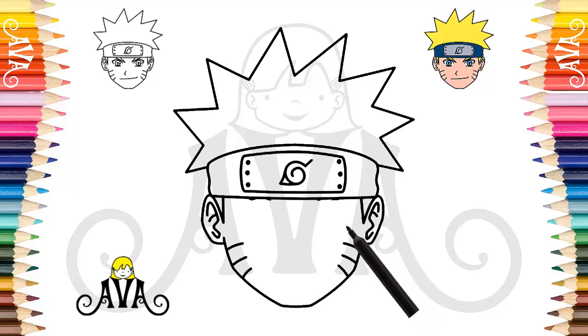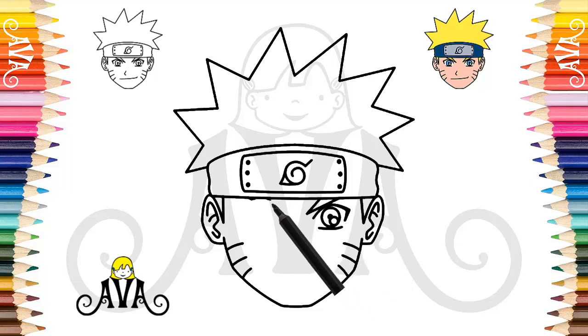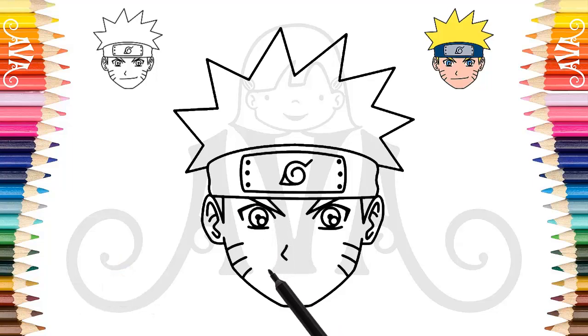Very well! We draw all his right eye, observe his lines, and the circle of the eyes. Now we draw all the details of your left eye very slowly. It was very good. Let's draw the lines of your little nose. To finish the contour of the face, we draw the line of the mouth of Naruto. Wow! Have we finished our outline?